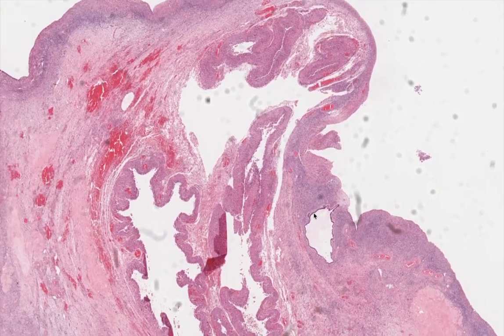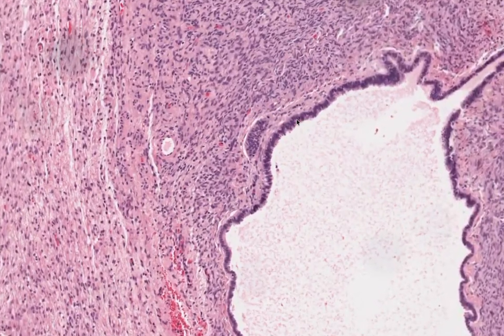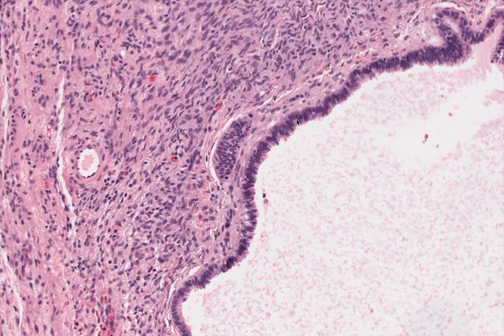Right next to it, we've got this. So this is an inclusion cyst of the ovary. They come in two varieties: the inclusion cyst from the germinal epithelium, which covers the ovary, or inclusion cysts from the fallopian tube, which has shed its cells onto the surface of the ovary.